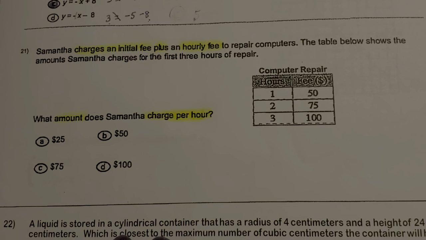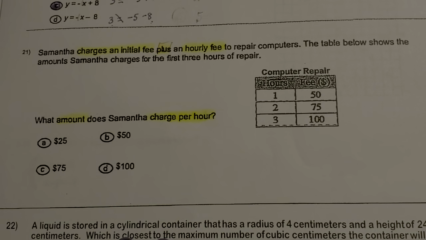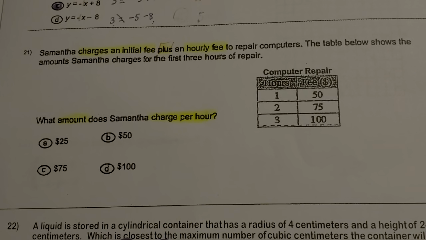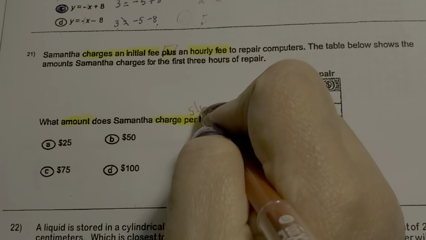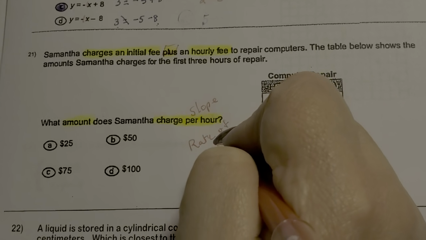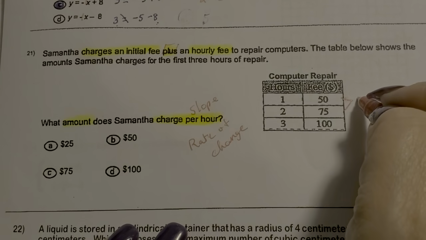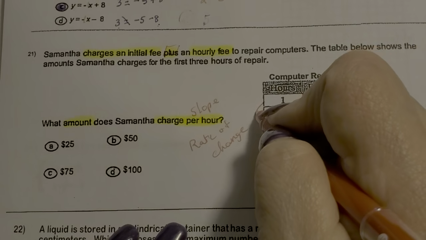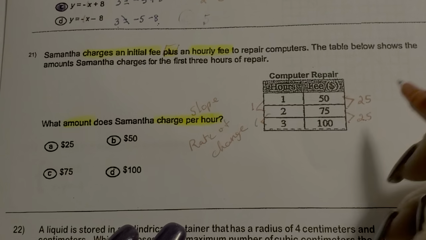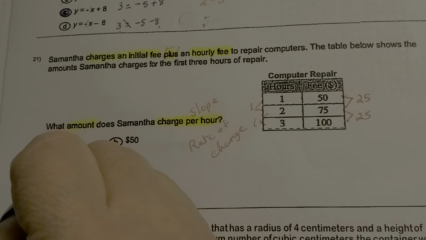Samantha charges an initial fee plus an hourly fee to repair computers. The table below shows the amount Sam charges for the first 3 hours of repair. What amount does Sam charge per hour? In other words, we want the slope or the rate of change for the table. Well, we have an increase of 25 for each hour of work. Therefore, Sam charges $25 per hour.